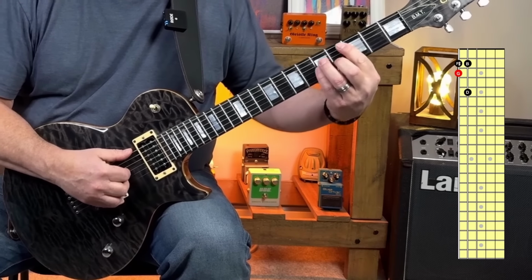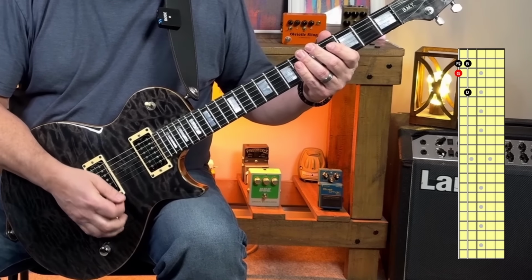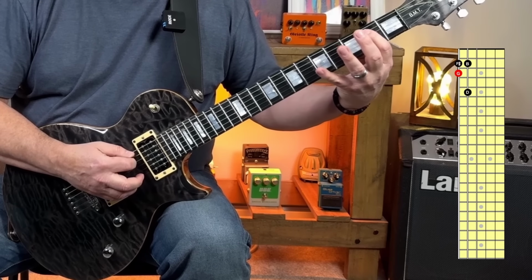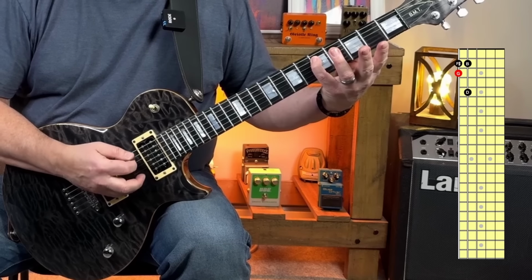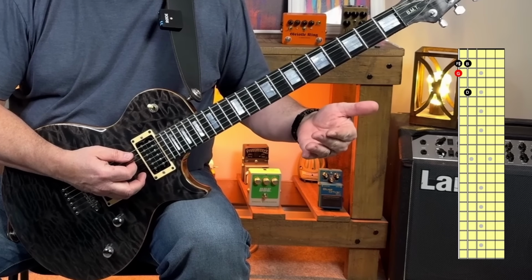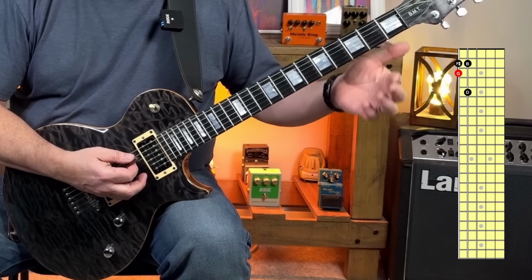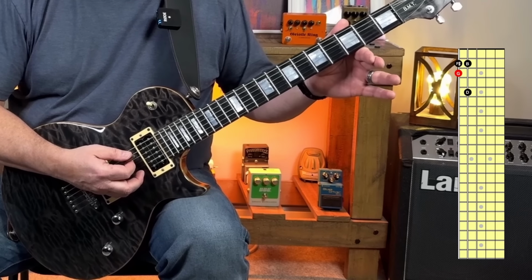So here's the secret. Over the first chord, G major, we're going to use this shape. It's the notes F sharp, G, B, and D. And that's a G major 7th arpeggio. We're starting on F sharp, the 7th, so we call that a 3rd inversion.